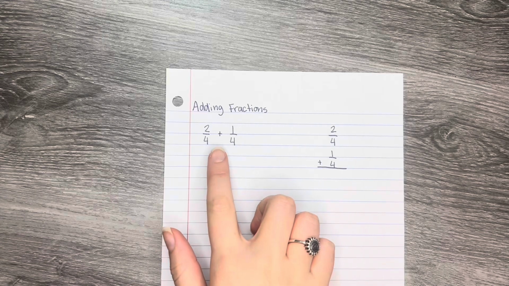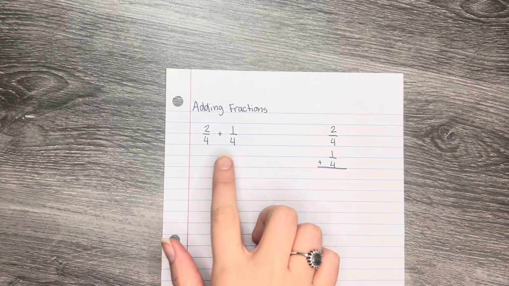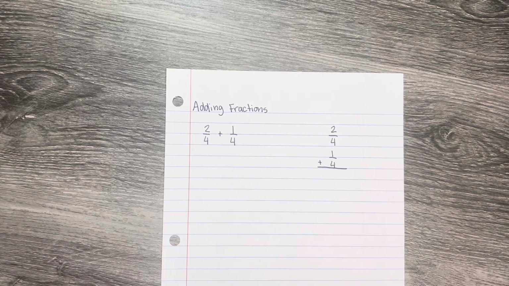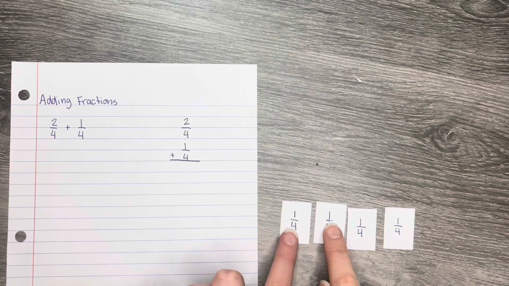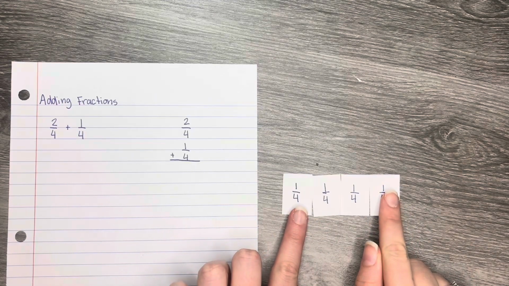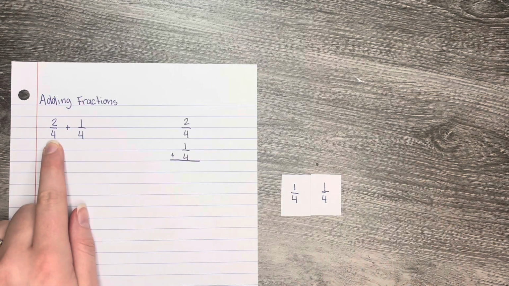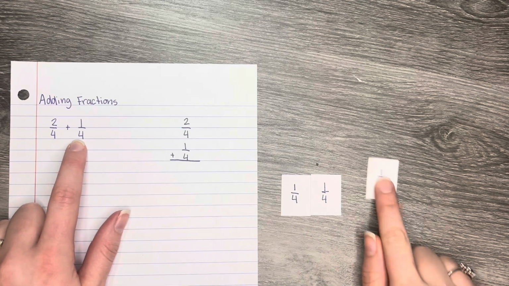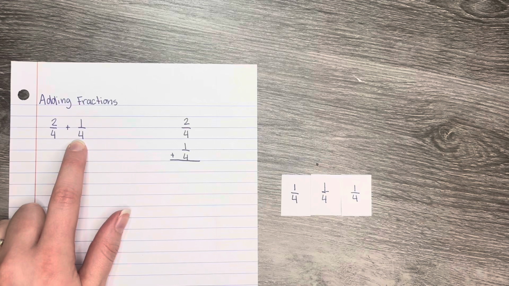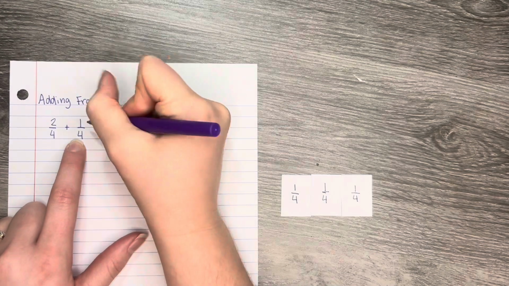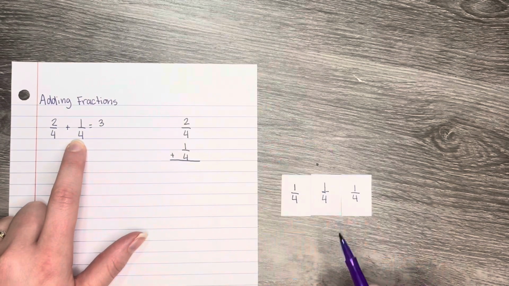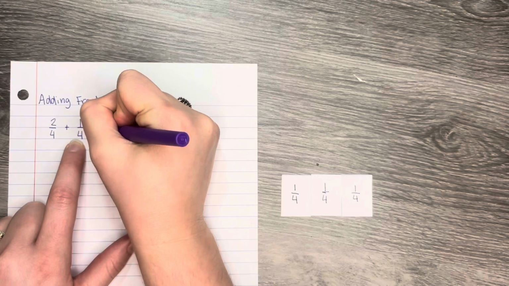So with this 2/4 plus 1/4, both of these fractions are describing the same sized pieces. This is what this might look like. Here I have 4/4, and if I put them together, this would make up the whole. My first fraction here is describing two of those fourths. There they are, 1, 2, 2/4. Then I'm simply adding one more fourth to that. Now I can see I have a total of 3 pieces, and each of those pieces is the size of a fourth.